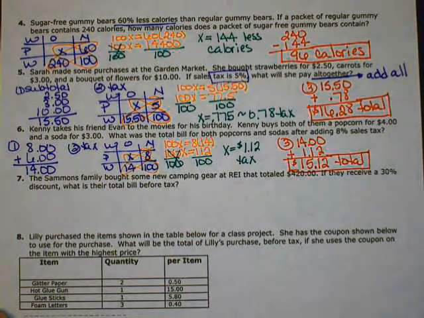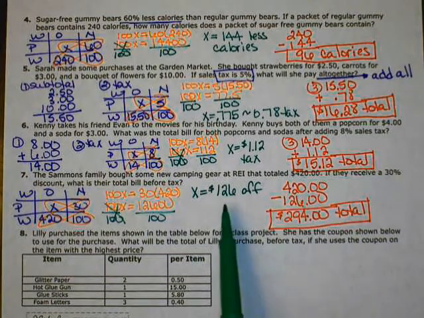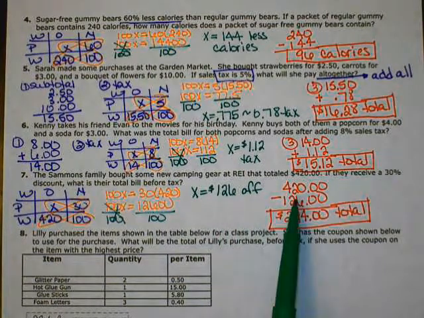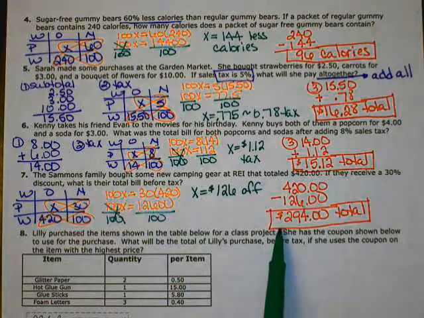Let's see if you can do number 7 by yourself. And remember, it is a discount. Does a discount allow you to pay more or less for an item you are purchasing? Did you get that it was $126 off of the new camping gear? Therefore, it was $420 minus $126, and they were able to purchase the new gear for $294.